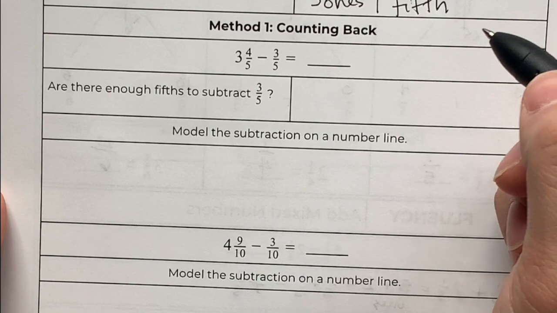And that kind of helps us understand what we're going to be doing today with subtraction. So now let's look at method 1, that counting back method.